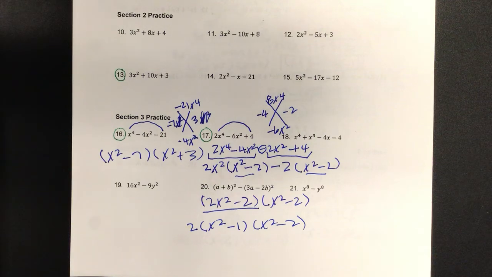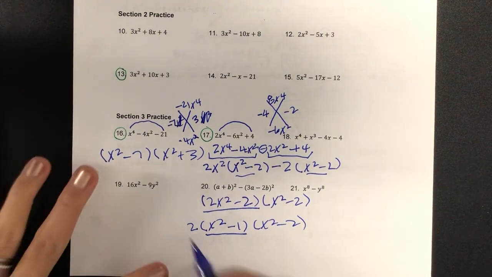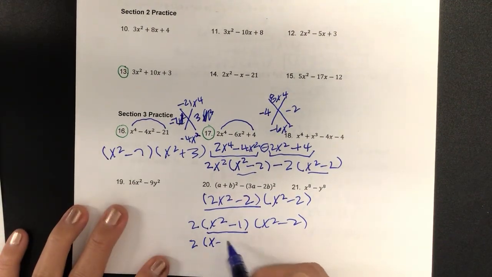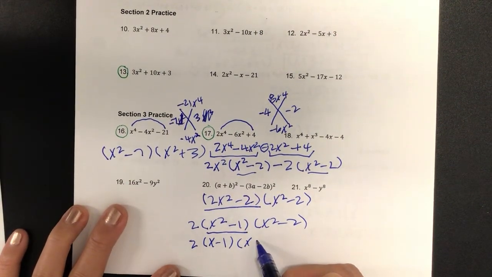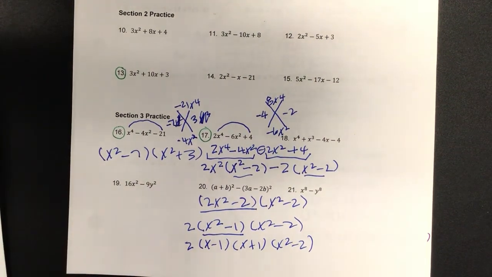So then, I want to worry about this guy over here. Isn't that a difference of squares? It's technically x squared minus 1 squared, correct? So if you were paying attention, that value was actually x minus 1 and x what? Plus 1, and I keep the last piece as it is. And done.